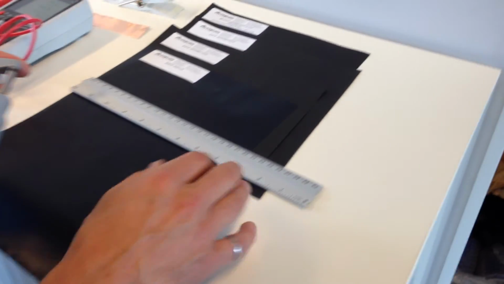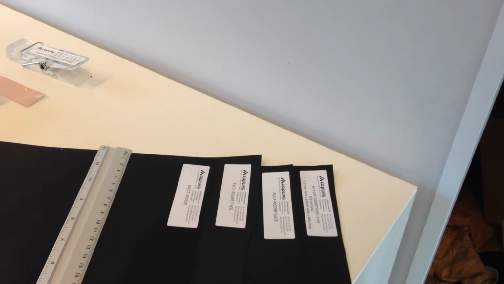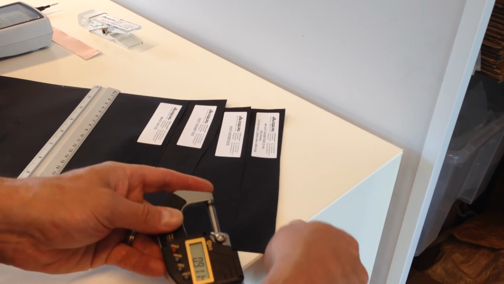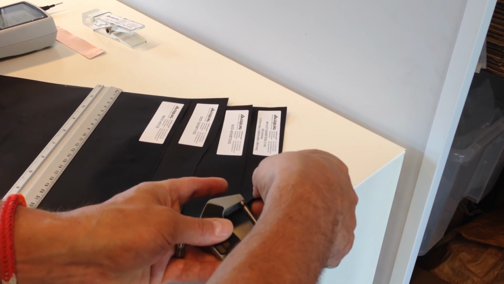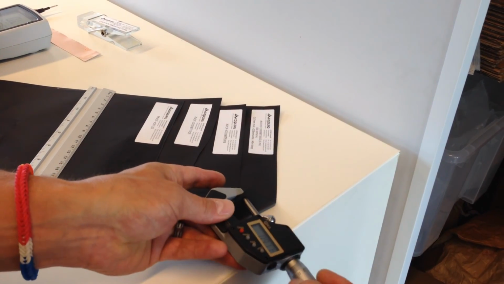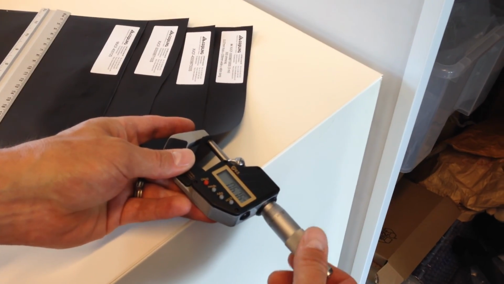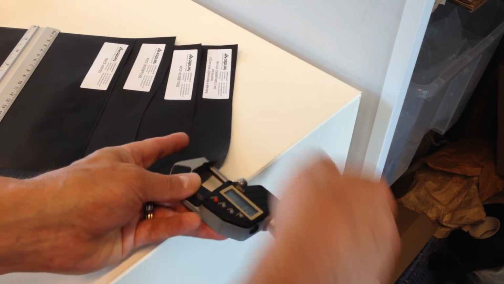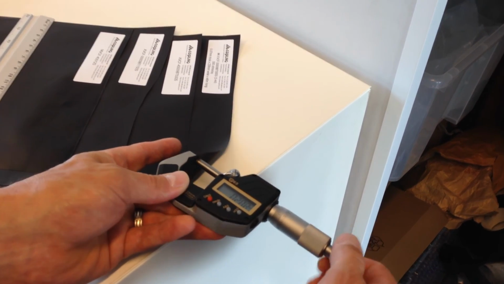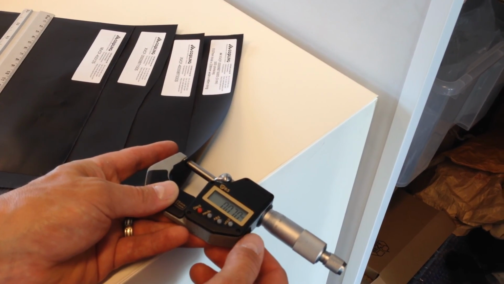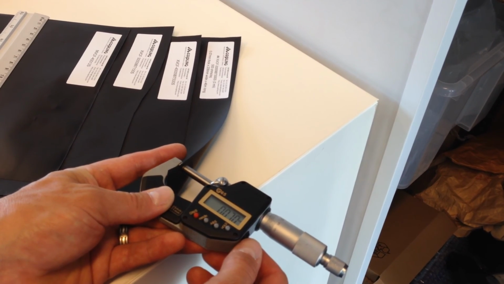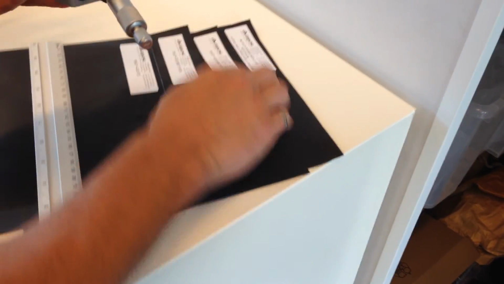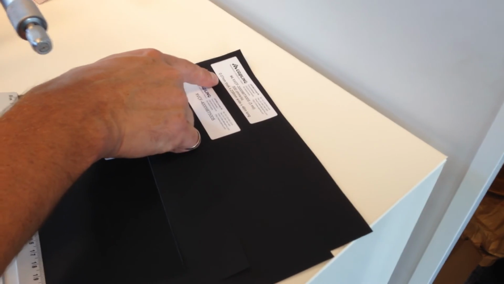If we then take an example of this product here, the XVCF 3 mil, this one isn't exactly 3 mil. 3 mil would be 75 microns, or 0.075 millimeters, and this product is a little bit thinner than that. It is actually 0.07 millimeters, just under 3 mils. You can see on the data sheet that it is indeed 0.07 millimeters.